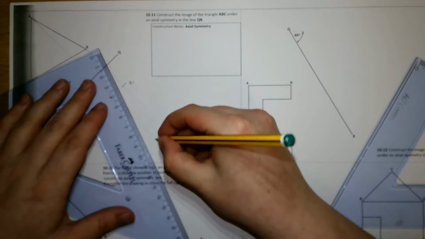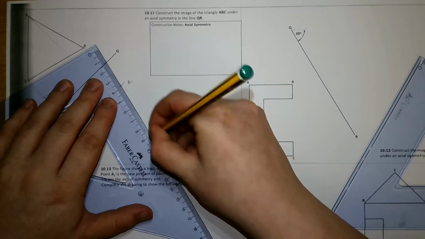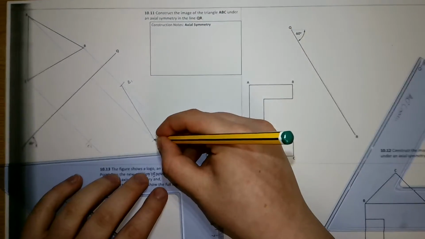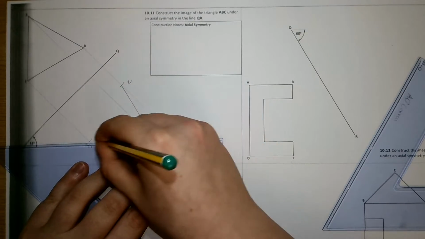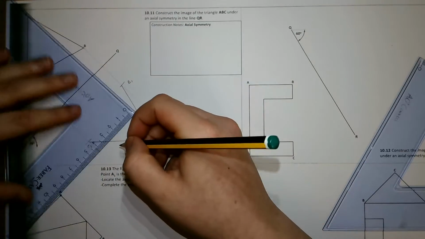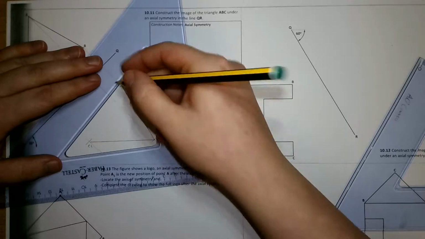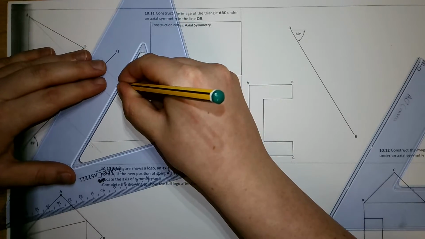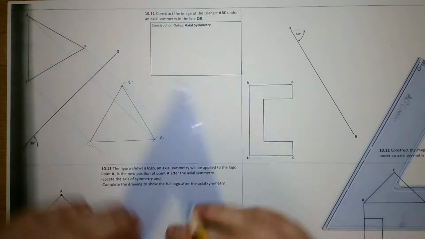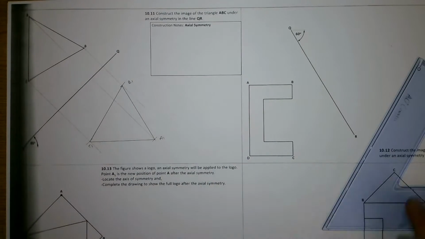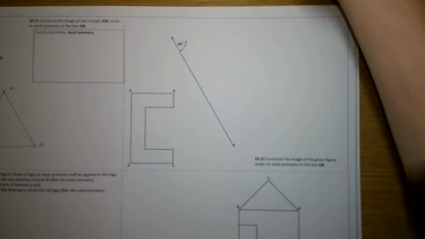Right. So we'll go from A to B1, from A1 to C1, and use the inside here. It's just easier. Here to here. So that's that first one done. Okay, on to the next one, we'll move on to this one.